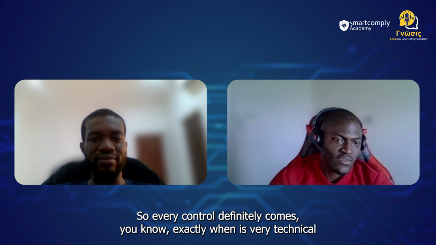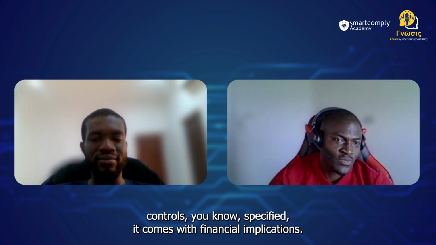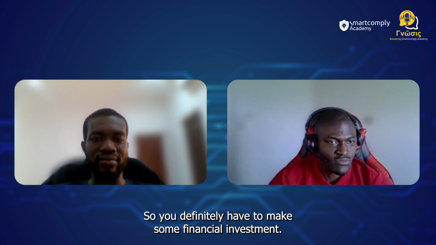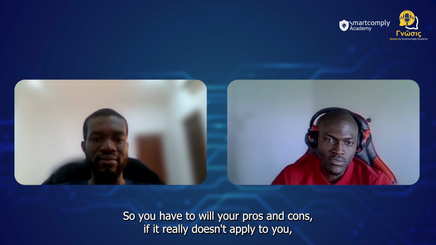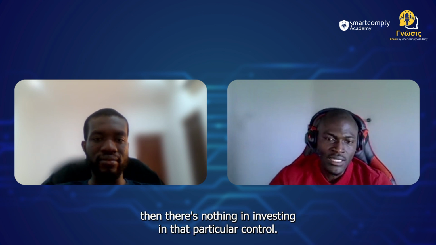So every control, especially technical controls, specifically comes with a financial implication. So you definitely have to make some financial investment, and you have to weigh your pros and cons. If it really doesn't apply to you, then there's no need investing in that particular control.